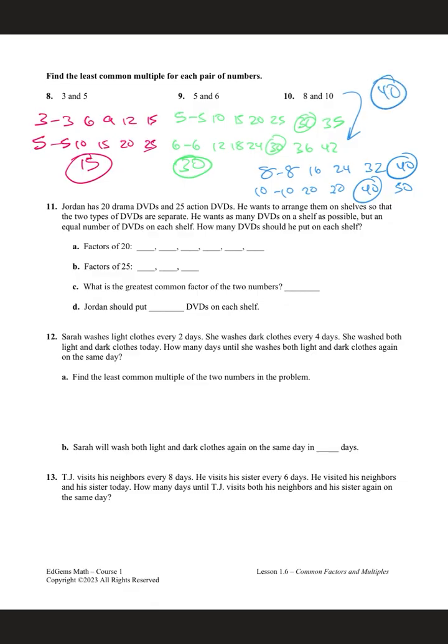All right, so here we go. On to number 11 and 12 and 13, which are all story problems. So for number 11, it says Jordan has 20 drama DVDs and 25 action DVDs. He wants to arrange them on shelves so that the 2 types of DVDs are separate. He wants as many DVDs on a shelf as possible, but an equal number of DVDs on each shelf. How many DVDs should he put on each shelf?